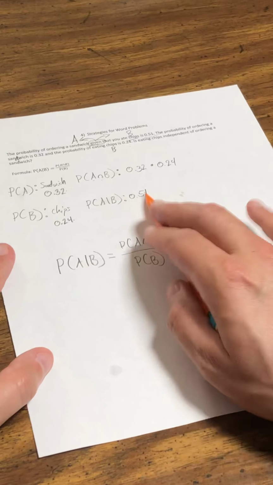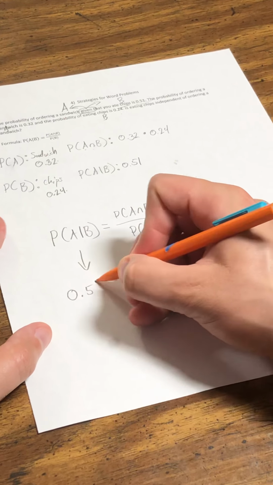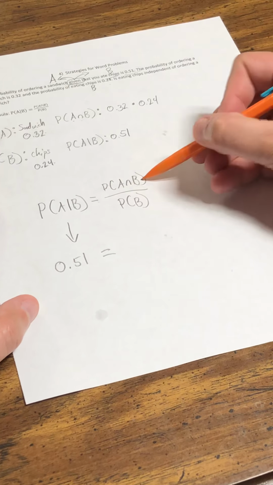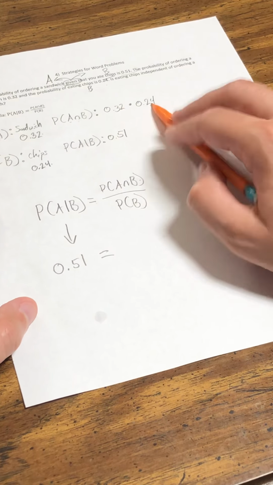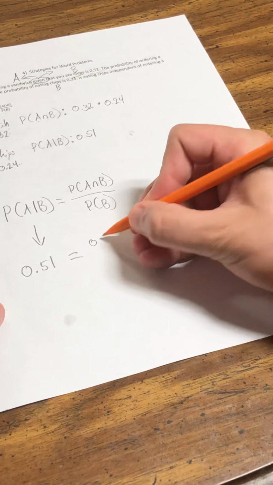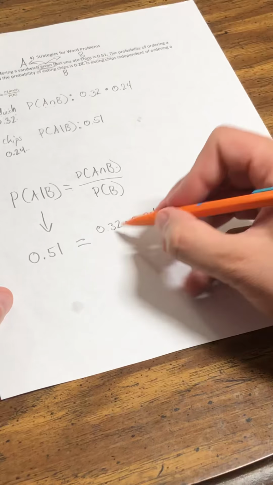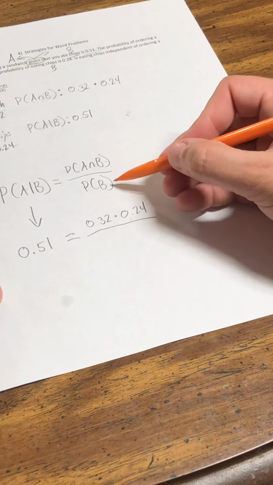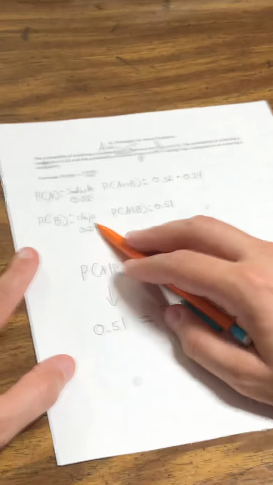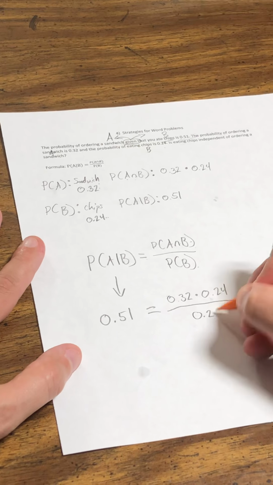So instead of writing this, we're just going to plug in this number and turn it into 0.51 equals, well, we have the probability of A and B. It's right here, or we can think about it as A and B. So it's just going to be 0.32 times 0.24 divided by the probability of B. We already have the probability of B in several places. We have it here and we have it here. So it's just going to be 0.24.